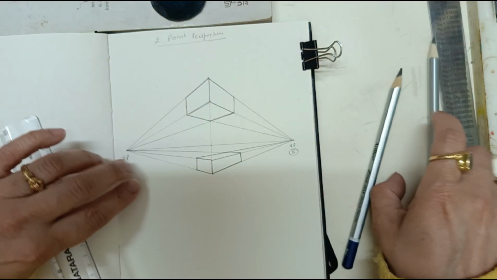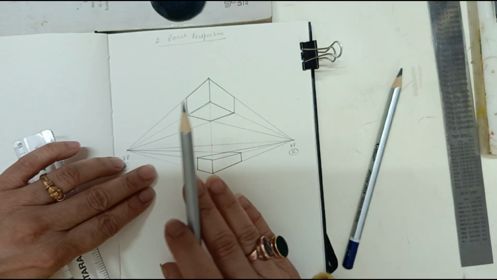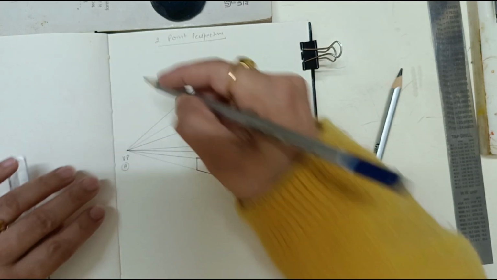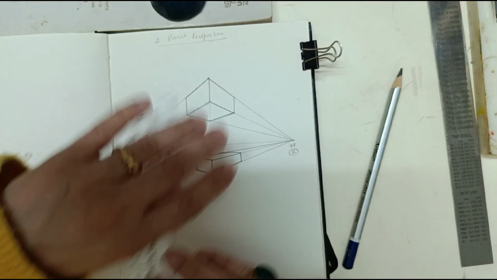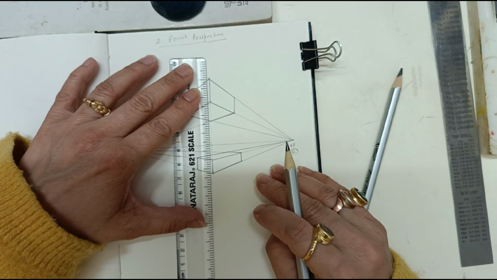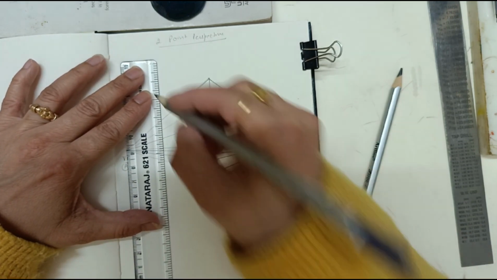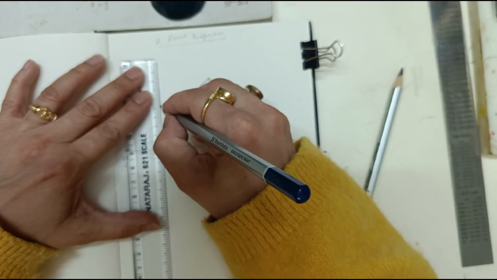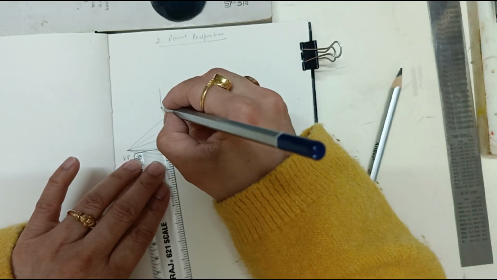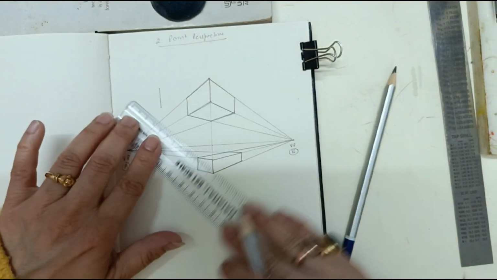So same, if I want to draw a box somewhere else, we can do the same thing. If I want to make a box this side, so what will I do? I'll take this parallel line this side and draw a line. Same I will do, we'll get 2 points.